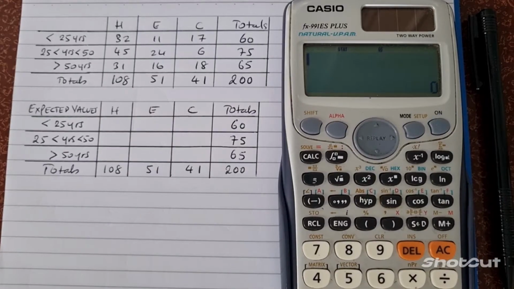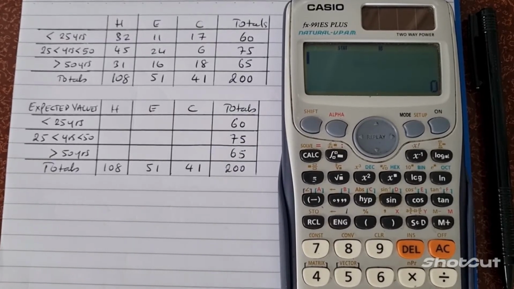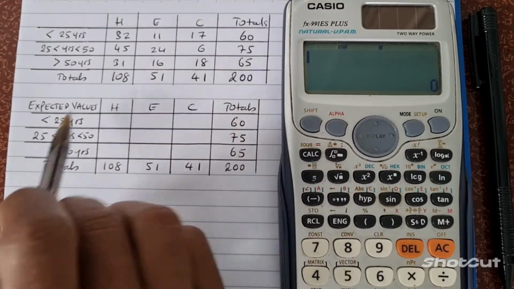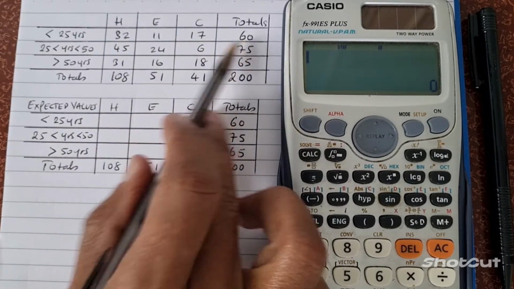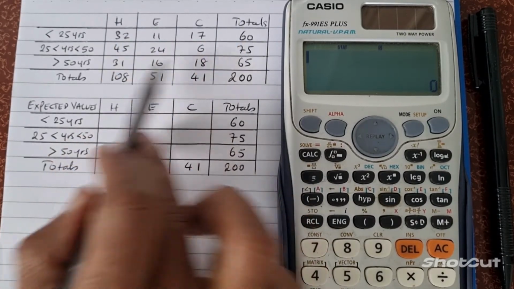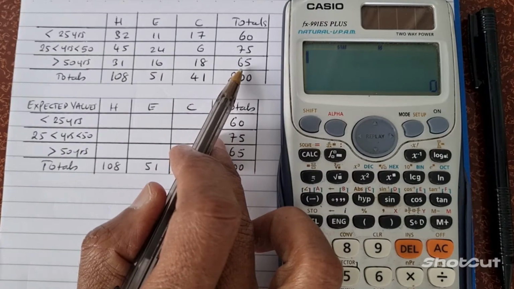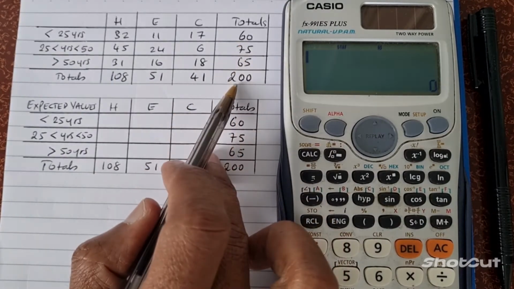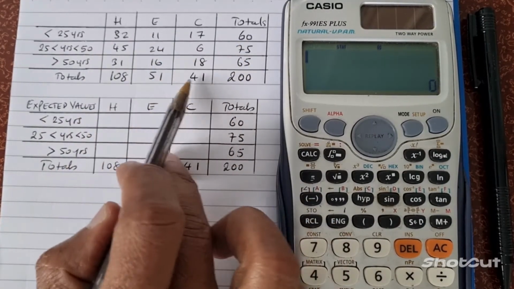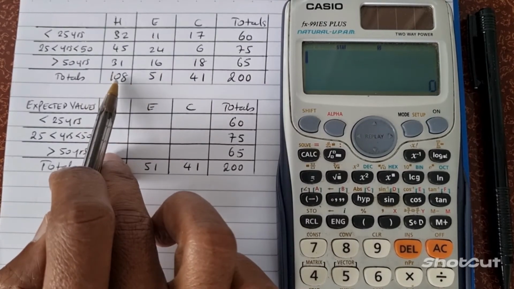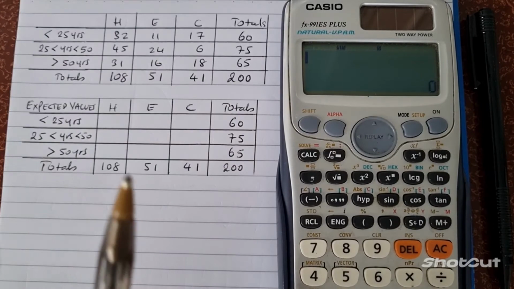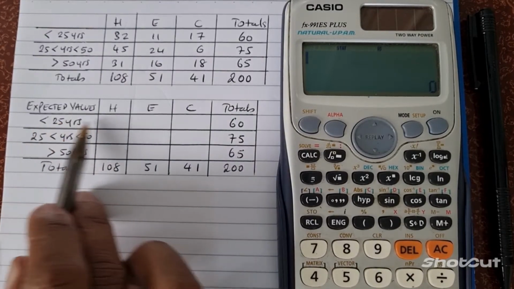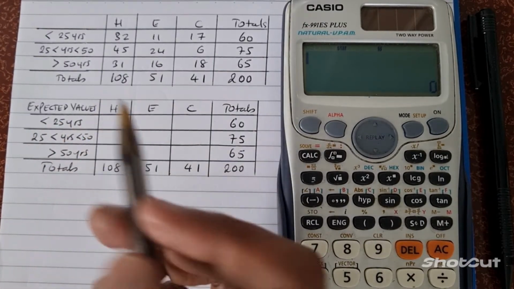Now, in doing a question like this, the first thing I would do is compute the totals. 32 plus 11 plus 17 is 60, and for the second row I got 75, and then 65 for the third row. Add them up, you get 200. For all the columns you do the same, and you should get 108, 51, 41, which sums up to 200. Next I want to find the expected values. So how do we do that?